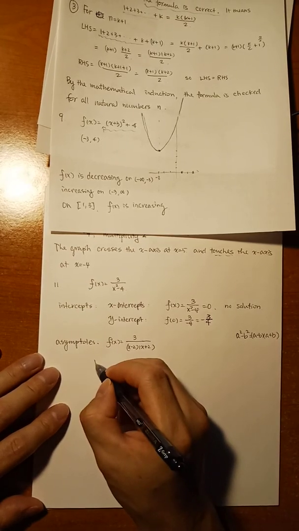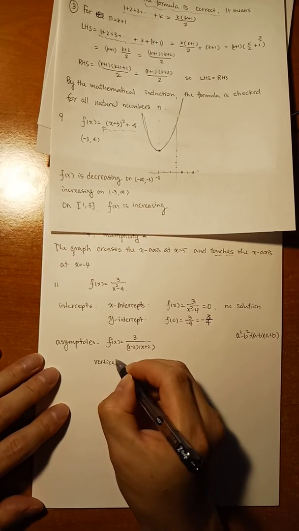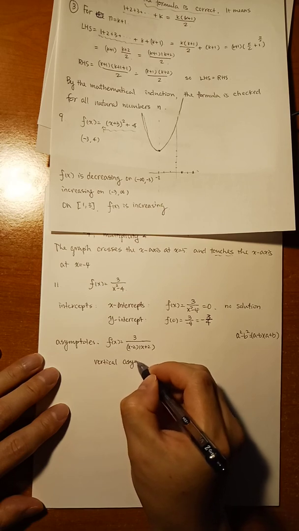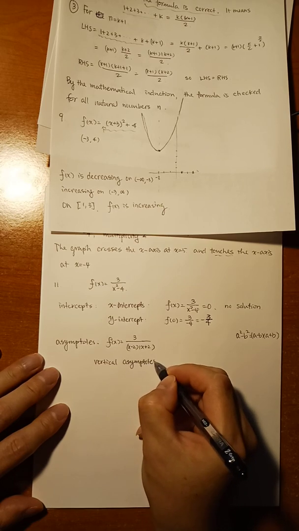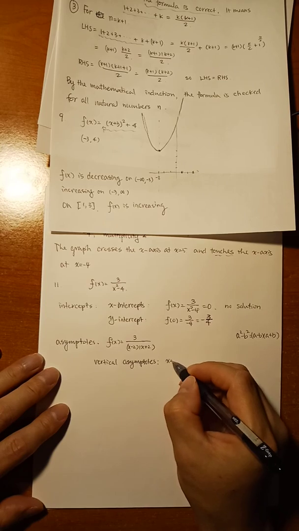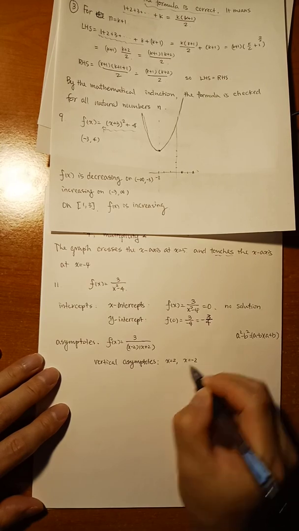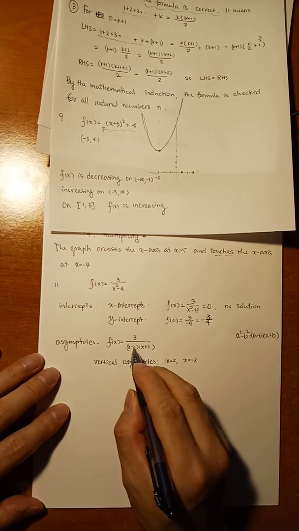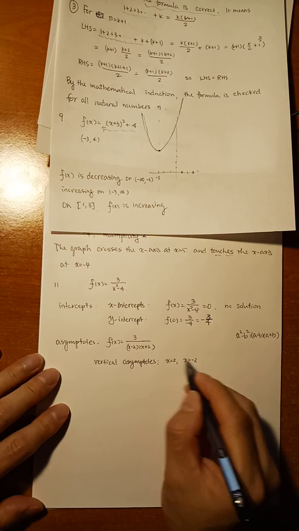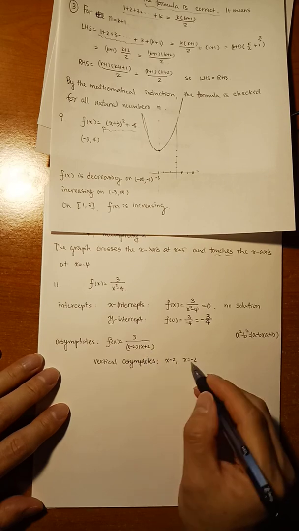You can see that there are two vertical asymptotes, x equal to 2 and x equal to negative 2. x equal to 2 comes from x minus 2. x equal to negative 2 comes from x plus 2. All right?